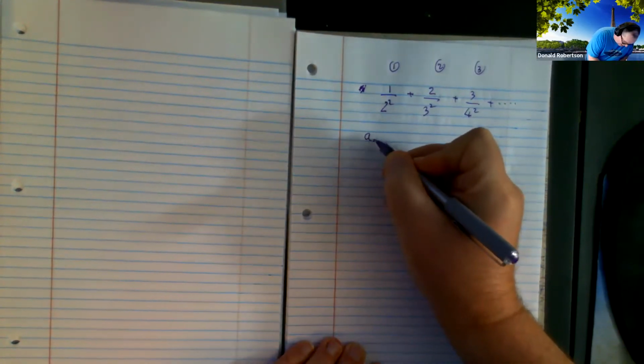So what would an be? The individual term. I need a formula. N over (n plus 1) squared. With parentheses. Yes, I agree, Stephen. Does that make sense? Are you comfortable with where that came from? The more you do, the more comfortable.